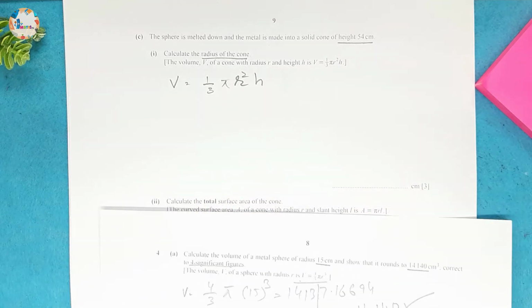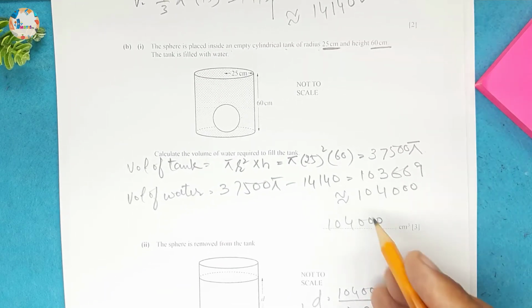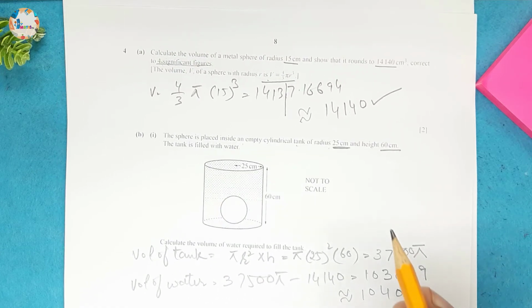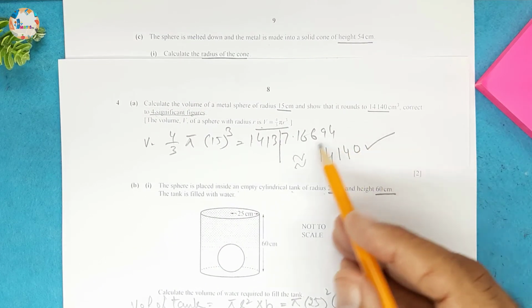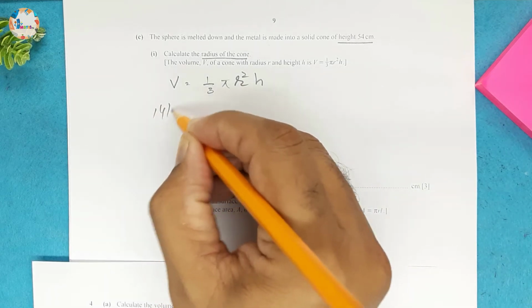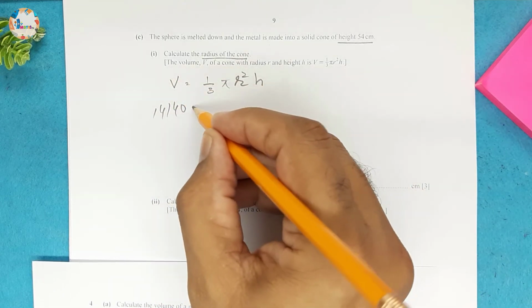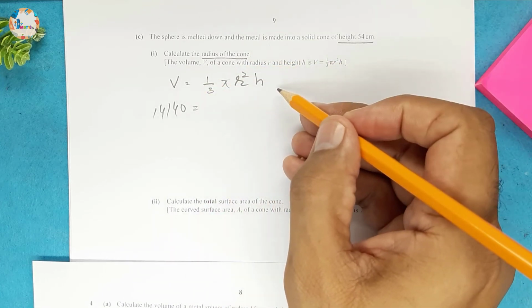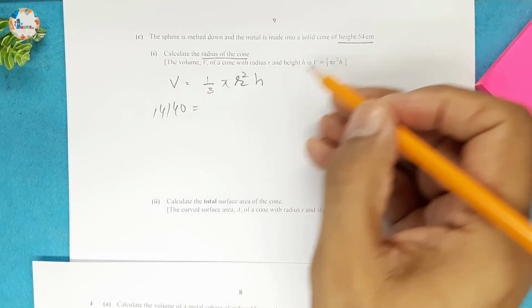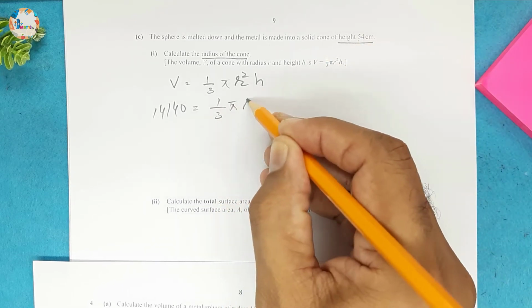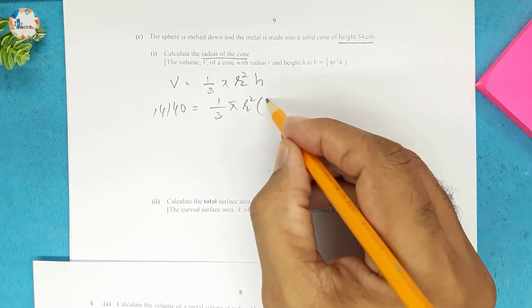which we know is this one. Volume of the sphere is this one. Basically we calculated the volume of the sphere, this one, 14140. So 14140 is the volume of the sphere, which we melted and changed to this shape. So the height of the cone is provided, so 1 by 3 pi r squared, and h is 54.